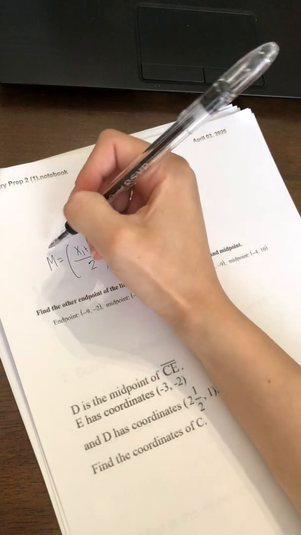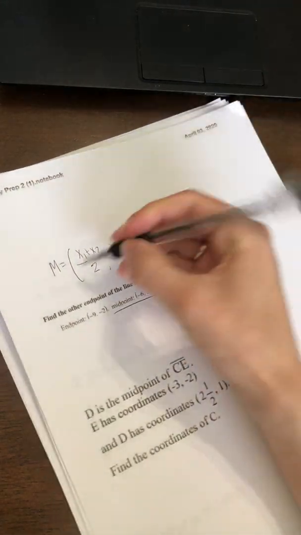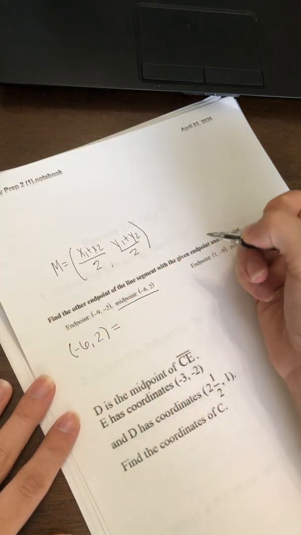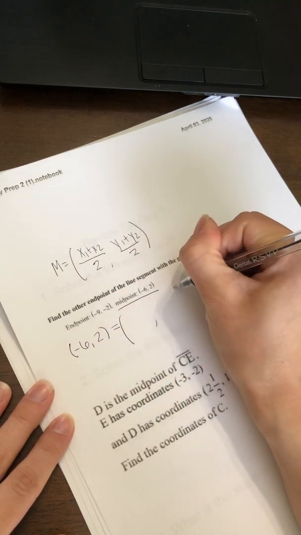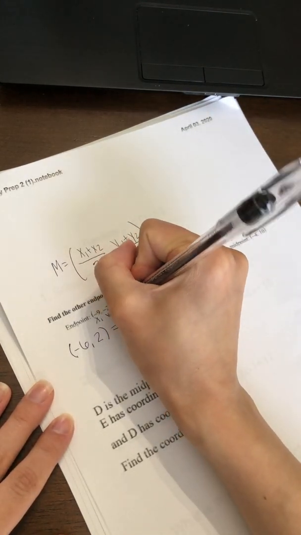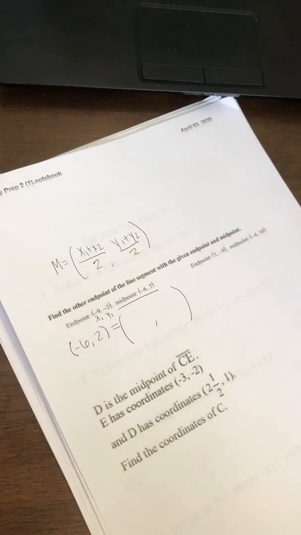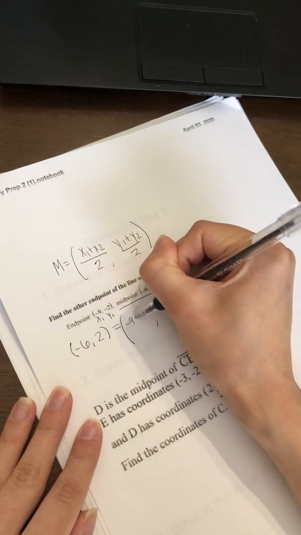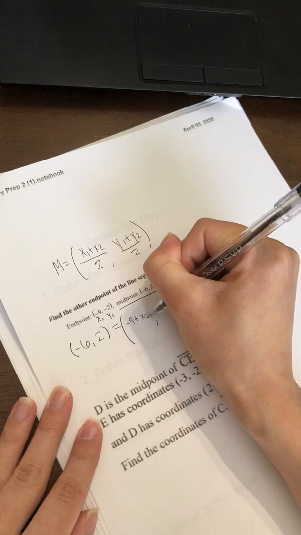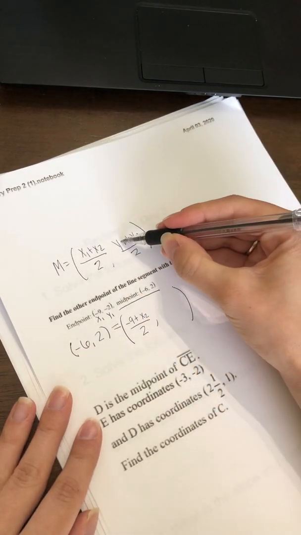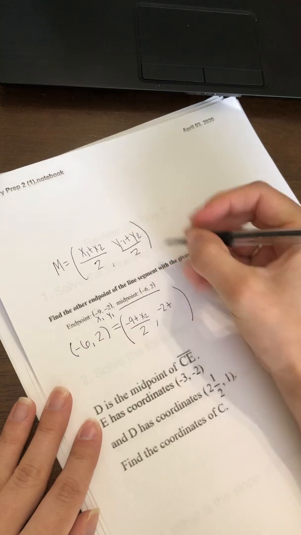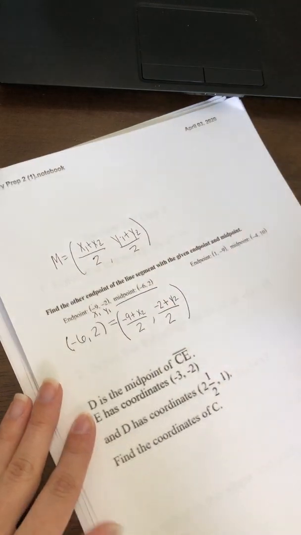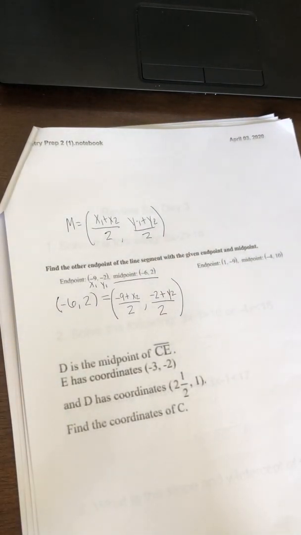M stands for midpoint. They give us that. So for M, I'm going to put negative 6, 2. And then all they give me is x1, y1. I don't have the x2, y2. That's what I'm trying to find. So x1 is negative 9 plus x2. I don't have that, so I'm going to leave it as x2 and then over 2. y1 is negative 2 plus y2, which is what I'm missing. So I'm going to keep that as y2 all over 2. So this is what it would look like if you plug it into the formula.